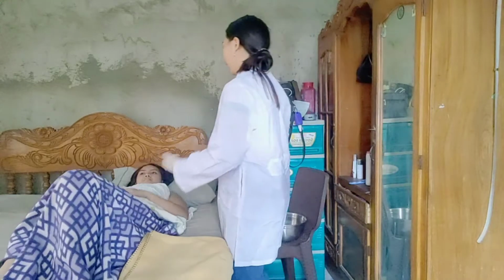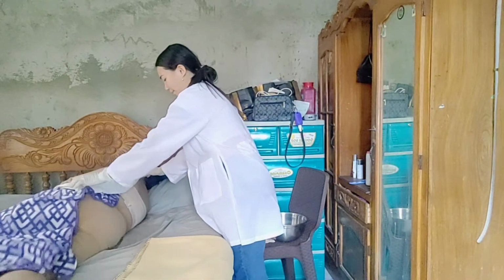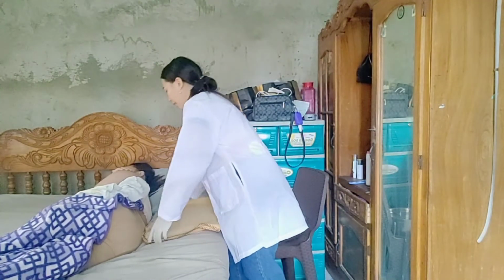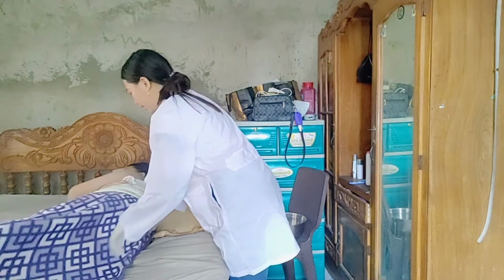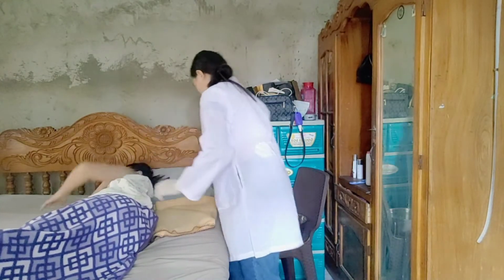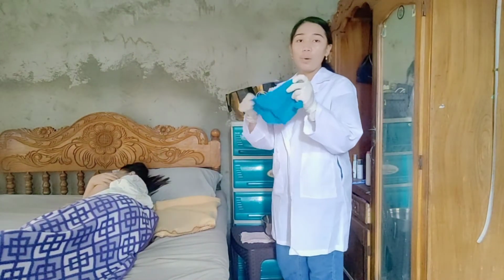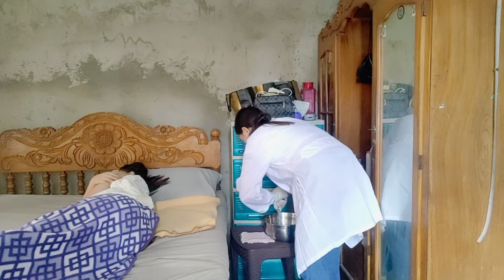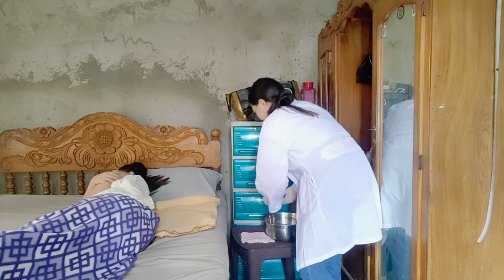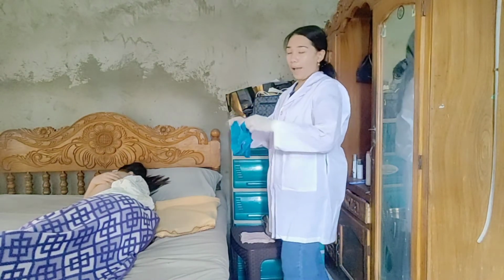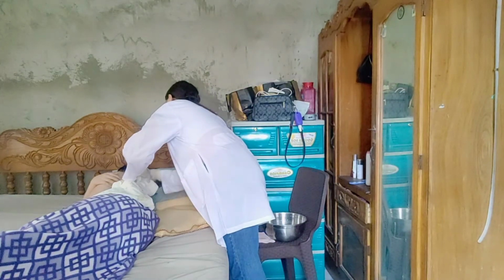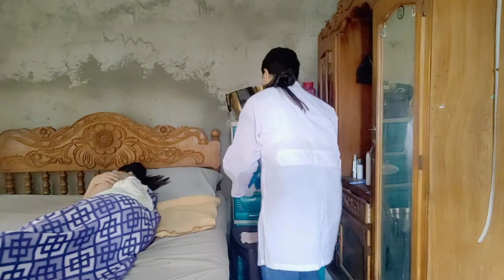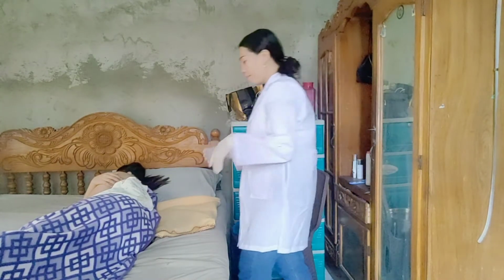So ma'am, can you turn to the left side please? And then I am going to put a bath towel beside her back. And using this towel, I am going to soak it with this warm water and wash the back of the patient. After that, let's dry the patient's back.